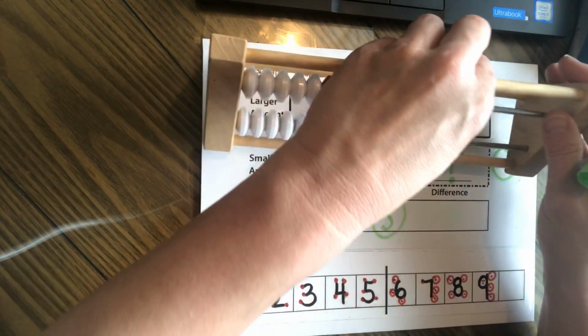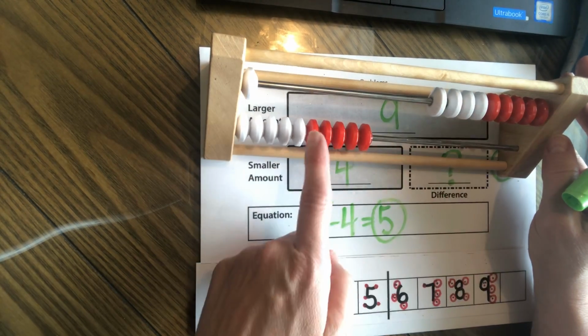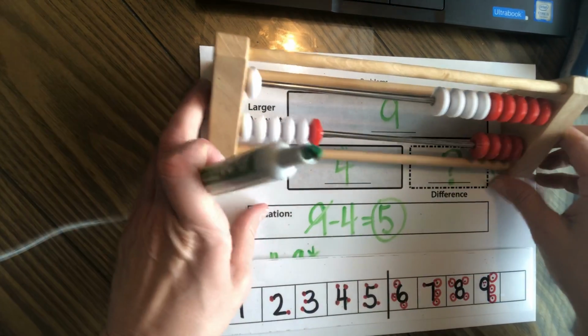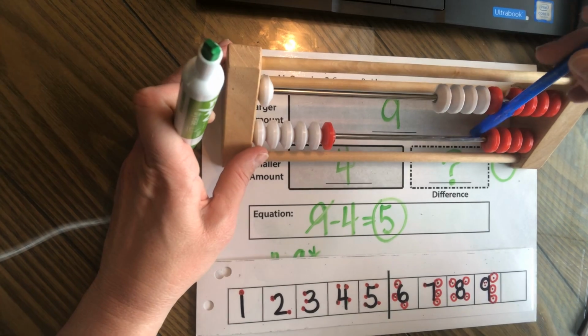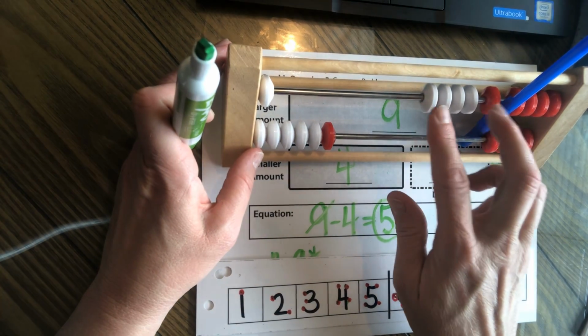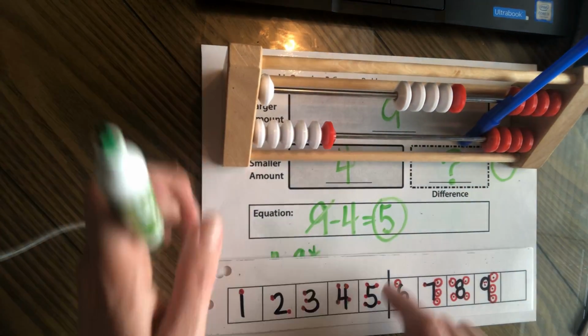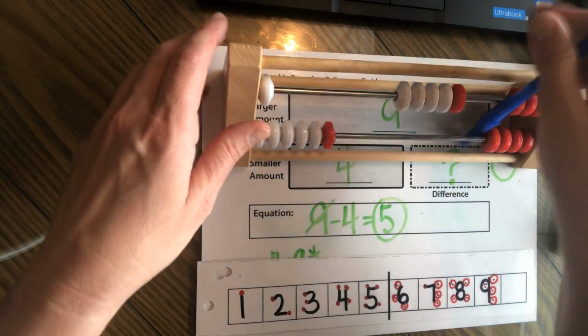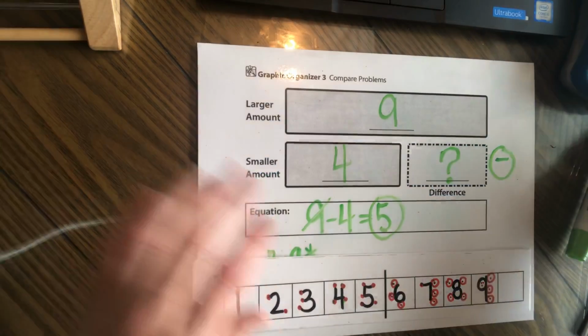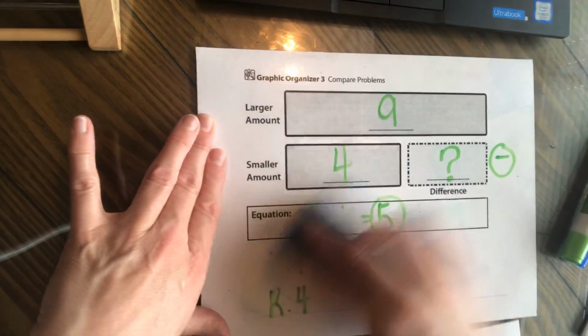Let's double check. So we've got 9 up here, 4 down here. They both have 4 in common. Oh, look here, boys and girls, 5 extra. Way to go. Very good, very good.